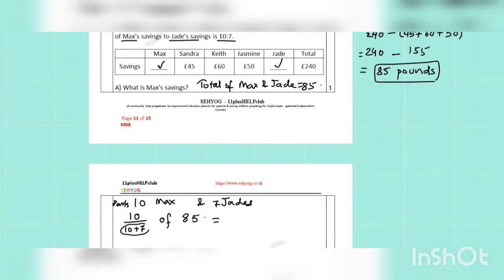So 10 by 17, where 17 is the total of the parts of the ratio 10:7. 10 plus 7 is 17. So 10 parts is Max's out of 17 parts of Max and Jade together of the total, that is 85 pounds. And when we do multiplication in fractions, we get 50 pounds, which is Max's savings.